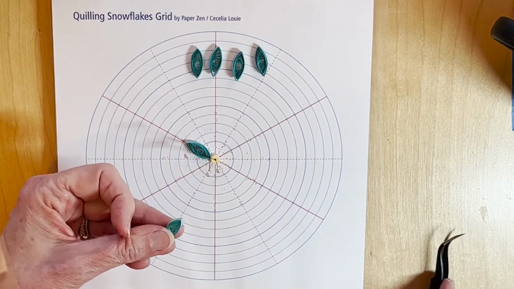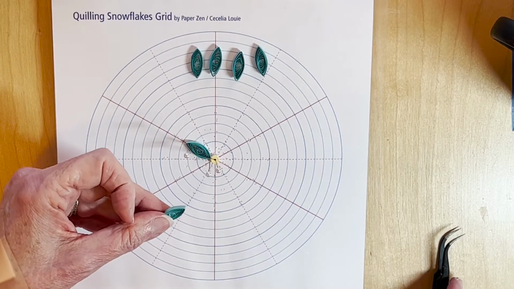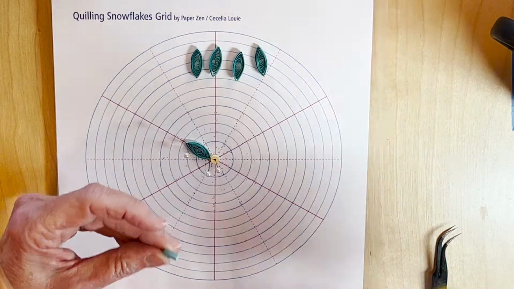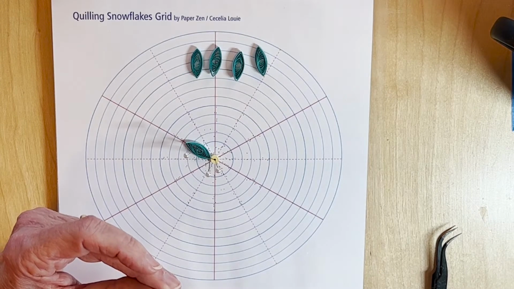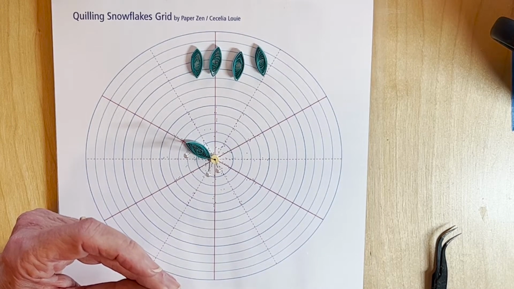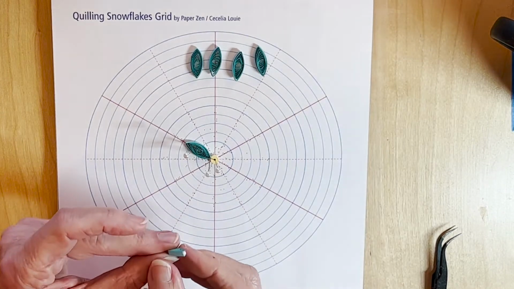And this will be a little bit different from our first flower because these petals are not going to touch each other on the side. The only thing that's going to be holding them together is this little drop of glue that goes onto the center piece.